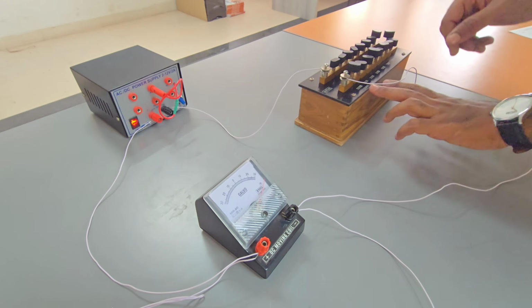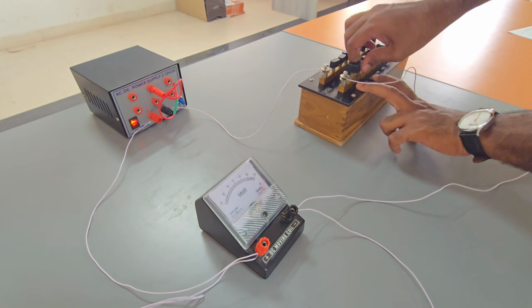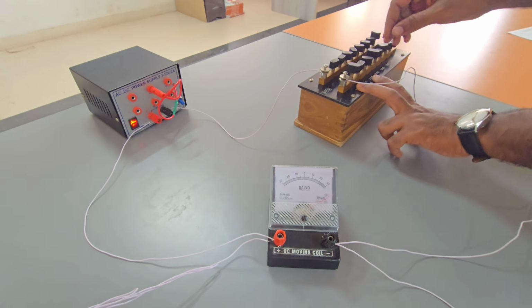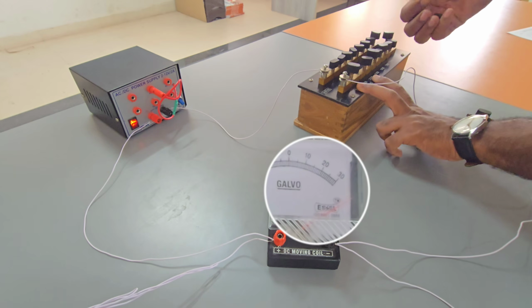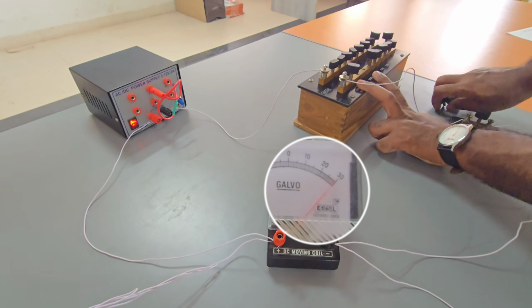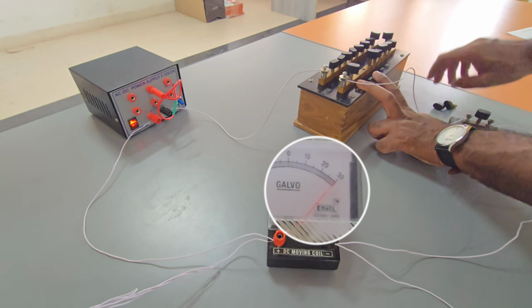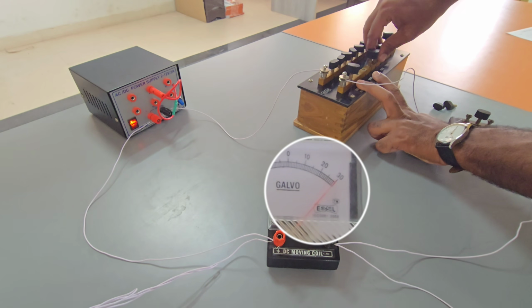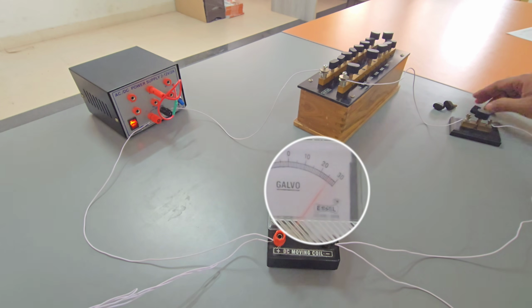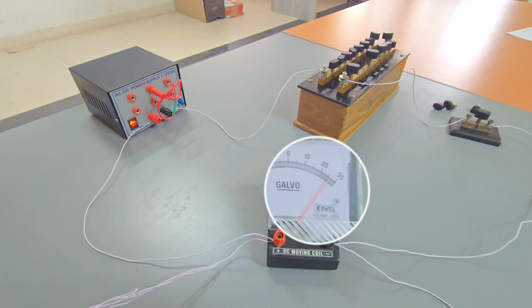I will go on unplugging the resistance here. You just go on checking the deflections in the galvanometer. So I have taken 5,000 ohm, 7,000 ohm I have removed now. It is in between 29 and 30. I want 26. So it is at 26, I guess exactly. You have to check it perpendicularly. Yes, it is at the 26th division.